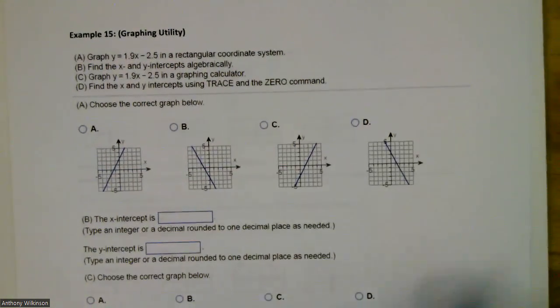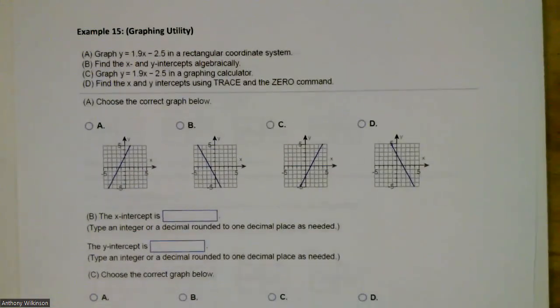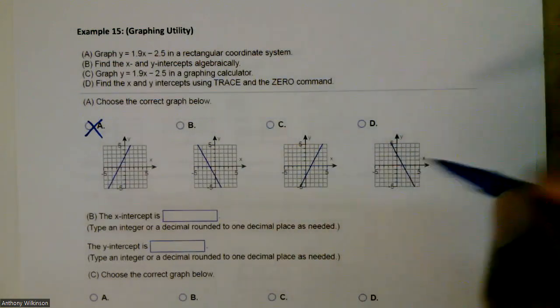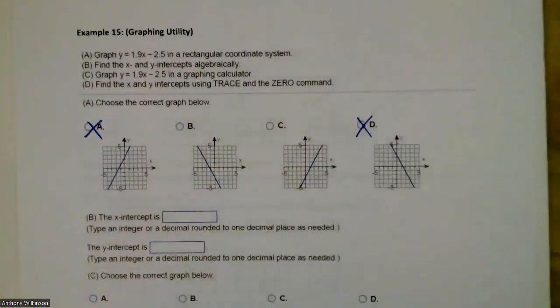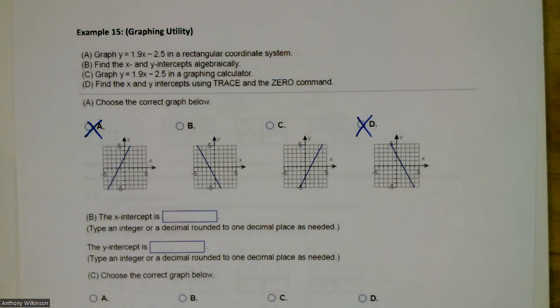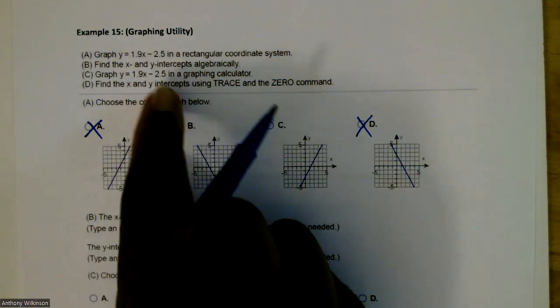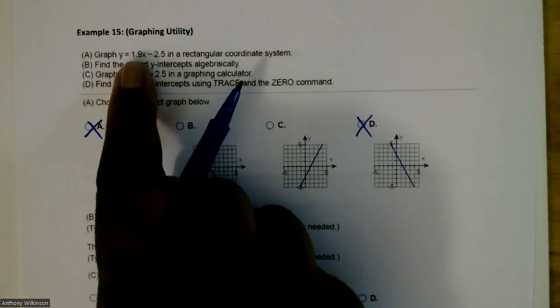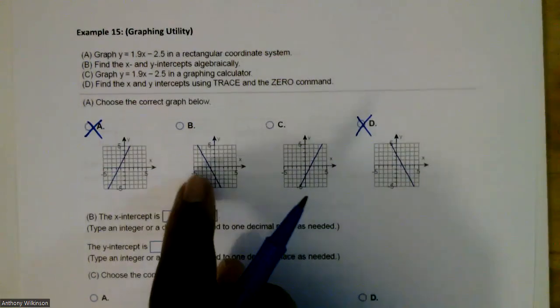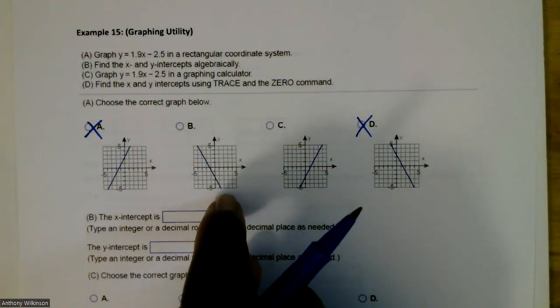What I would do here is try to find the one that has the y-intercept of negative 2.5. It's got to be crossing the y-axis at negative 2.5. And I know A is not going to be the answer. And I know D will not be the answer. It had to be between B and C. Okay. And I also need to know this. The slope is positive. That means it's got to be rising from left to right. So between B and C, B is falling from left to right. This line is falling from left to right.